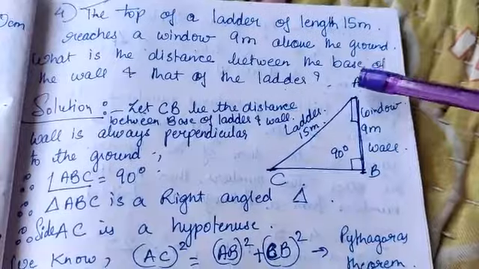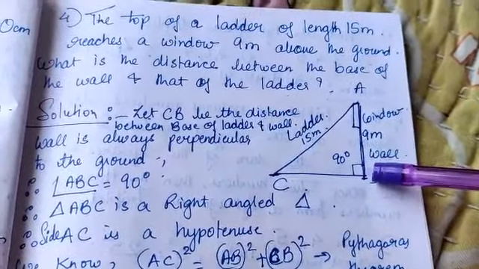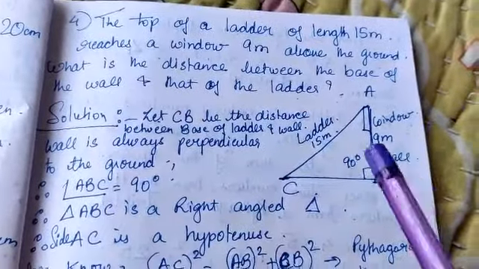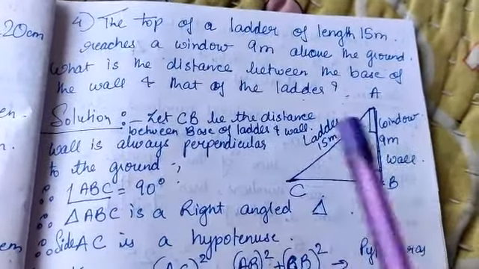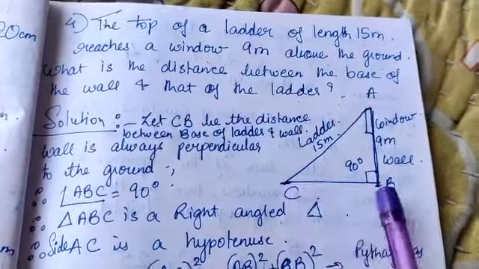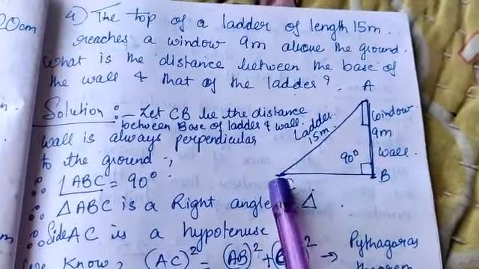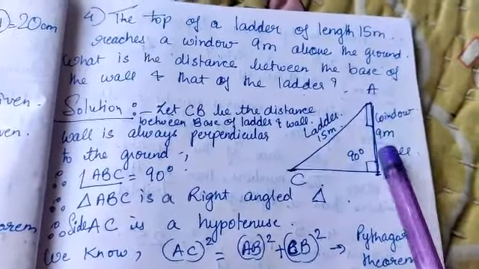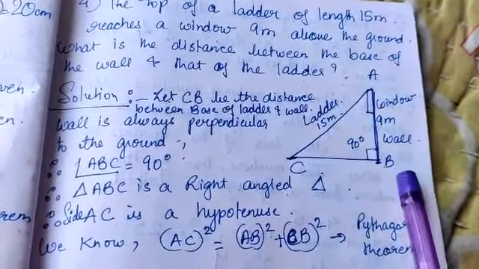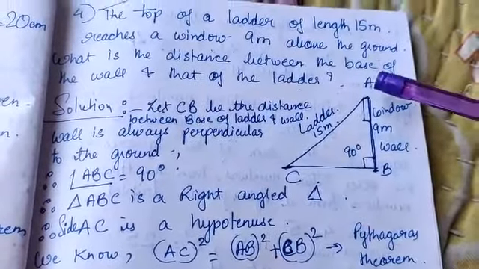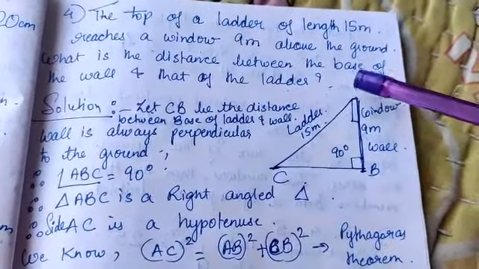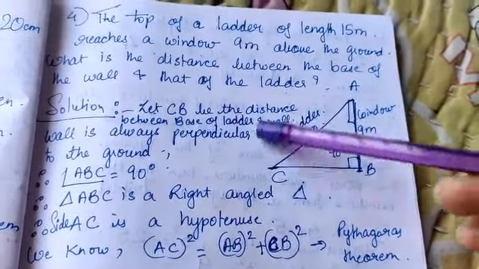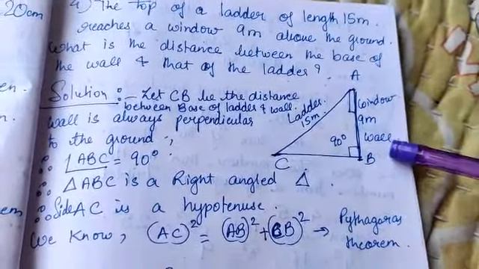Now here obviously a wall is always perpendicular to the ground, so we can say that this is a right angle triangle, and we can plot the points and start our solution by saying that let CB be the distance between the base of the ladder and the wall. Okay, and we'll also say that the wall is always perpendicular to the ground. Now in such a scenario, looking at the diagram, angle ABC is 90 degrees. So triangle ABC is a right angle triangle.